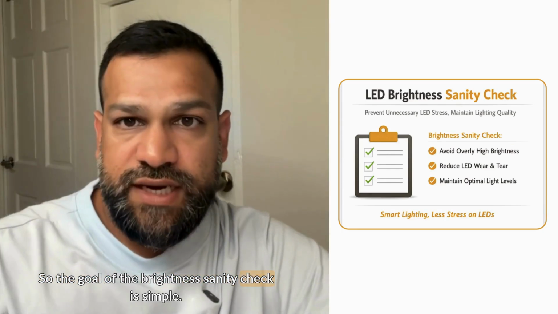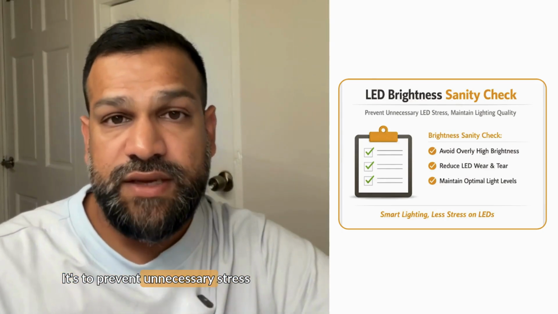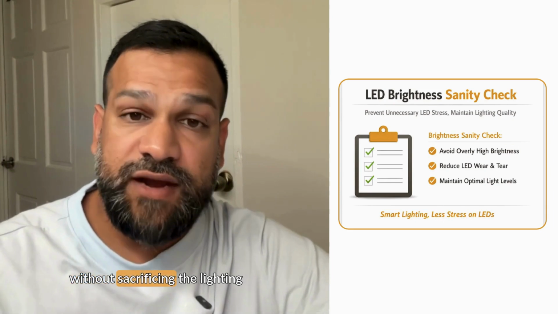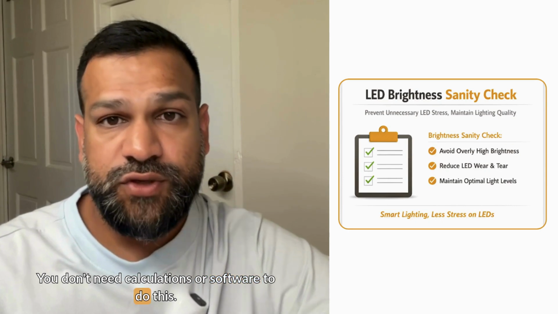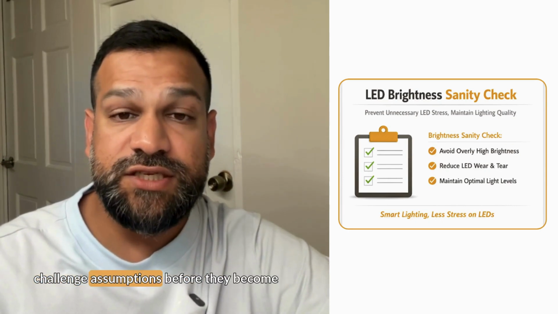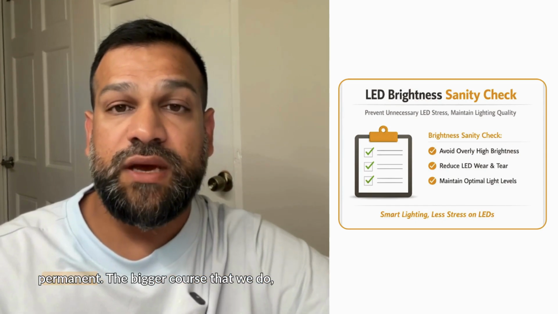So the goal of the brightness sanity check is simple. It's to prevent unnecessary stress without sacrificing the lighting outcome. You don't need calculations or software to do this. You just need to challenge assumptions before they become permanent.